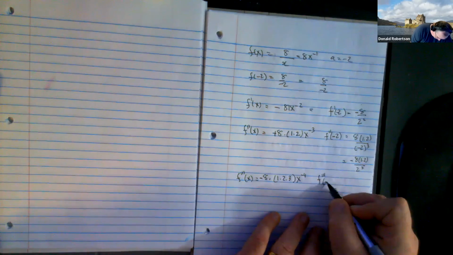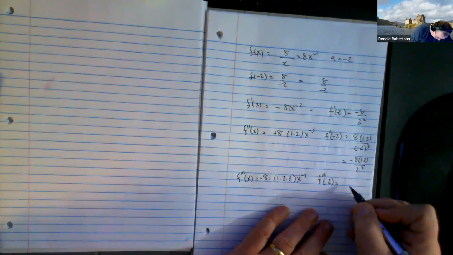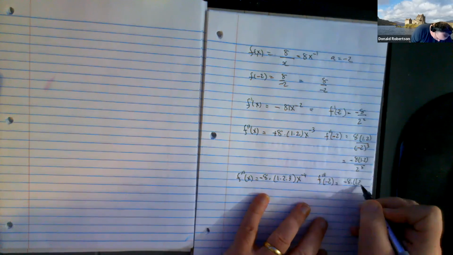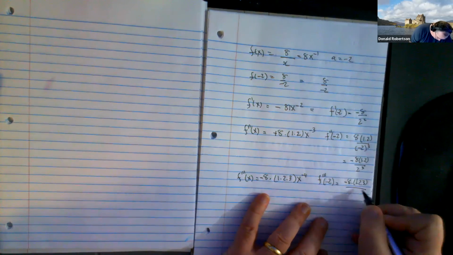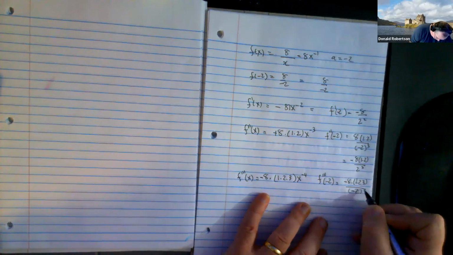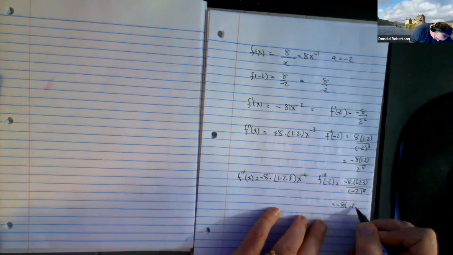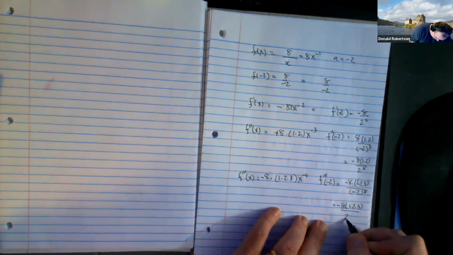Now the third derivative at -2 is going to be -8 times 1 times 2 times 3 all over -2 to the power of 4, which makes this one negative. I think one of my signs up there needs to be changed.